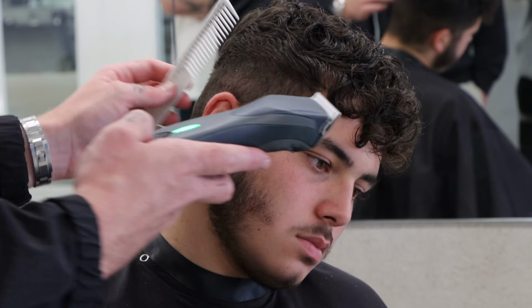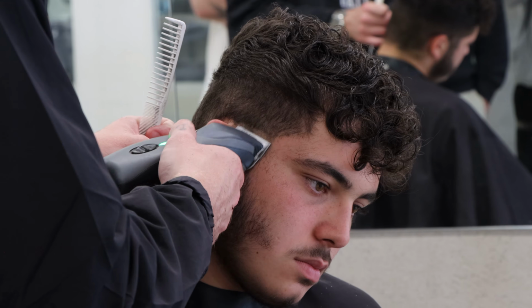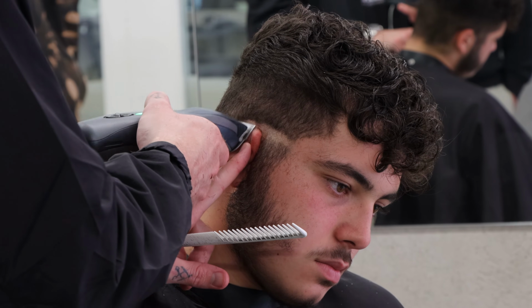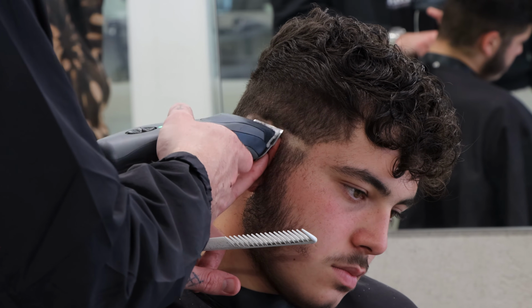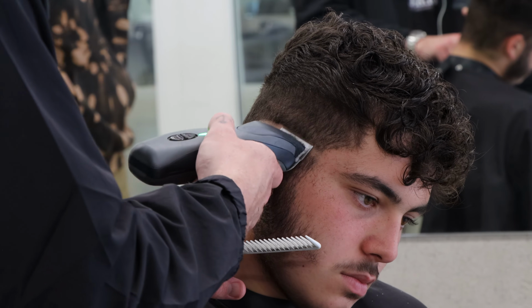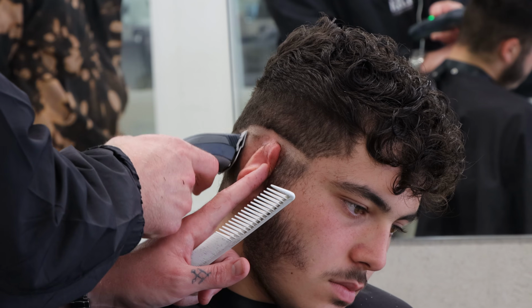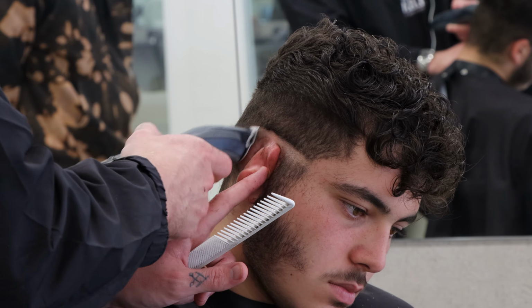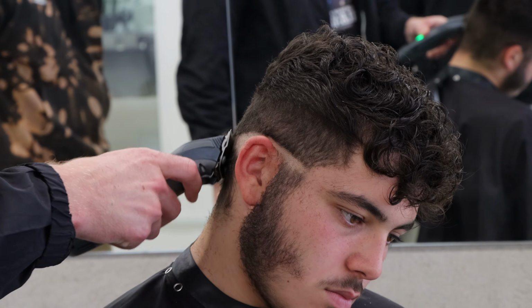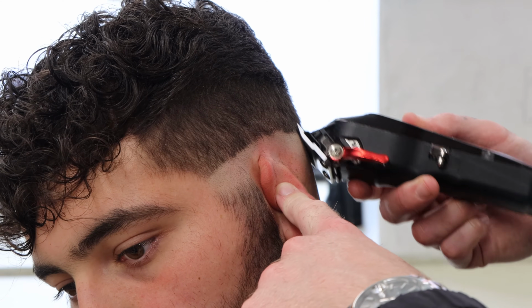Right, we'll go through the steps now. But what I'm going to show you is how to map a fade out into 3 very, very, very simple zones, okay? So, like I said, guys, we're leaving this reasonably low because of the length that we have on top. I'm just going to use a curved guideline, which means that we're going to dip it slightly in the back.